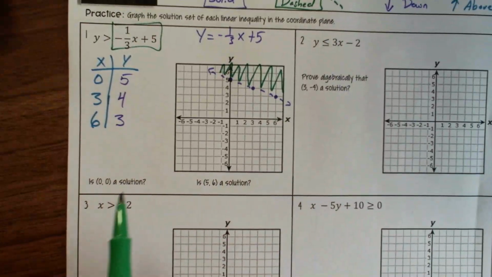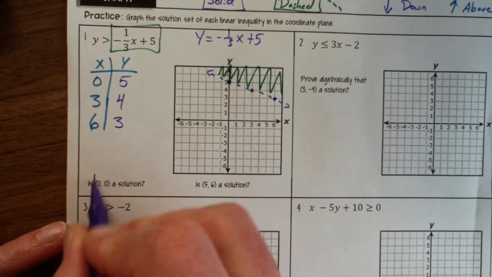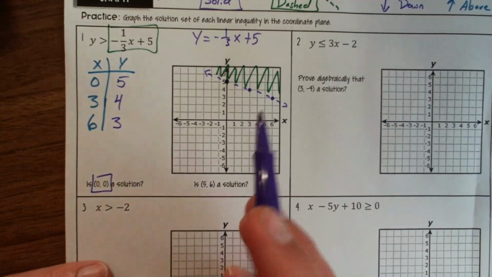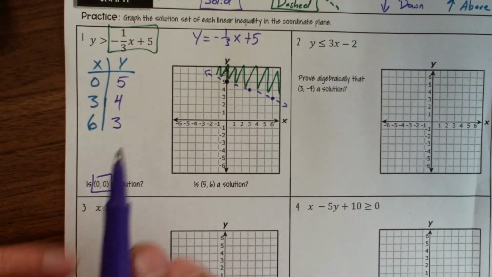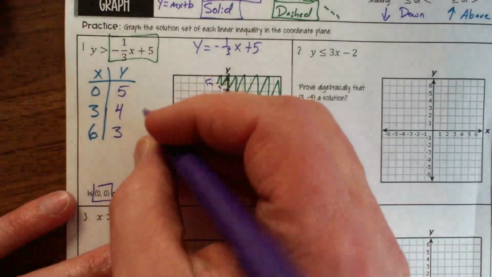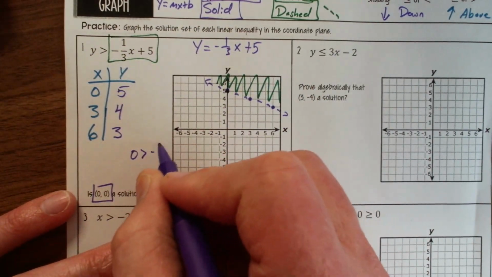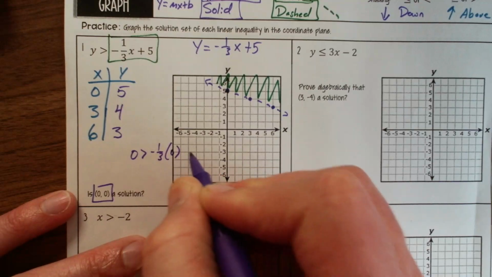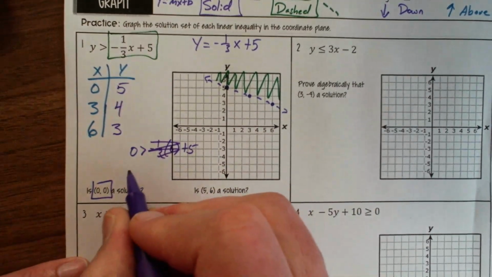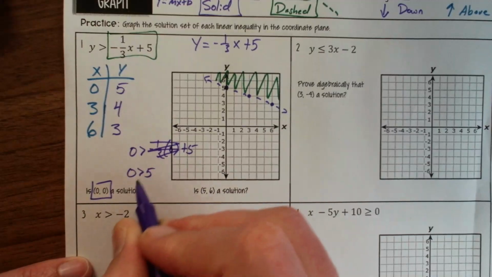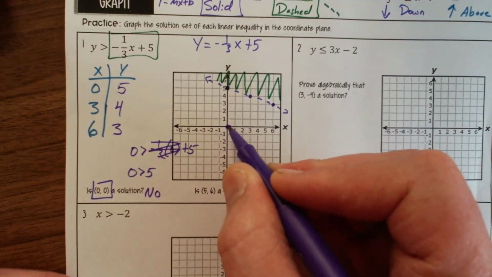Cool. Now I'm going to answer these questions. Is (0, 0) a solution? I love that they asked this question first because, unless my line is going through the origin, this is always the number I check because it's so easy to use. Here's why. I'm going to plug in 0 for y. 0 is greater than negative 1/3 times 0 plus 5. Anything times 0 is 0. Is 0 greater than 5? No. So therefore, this point right here, (0, 0), is not a solution.